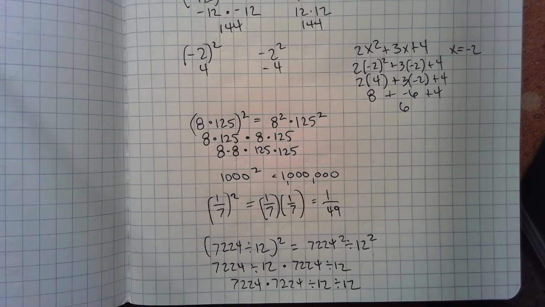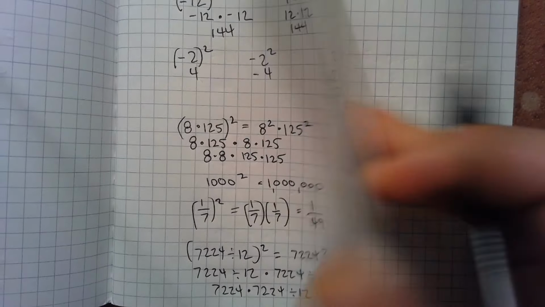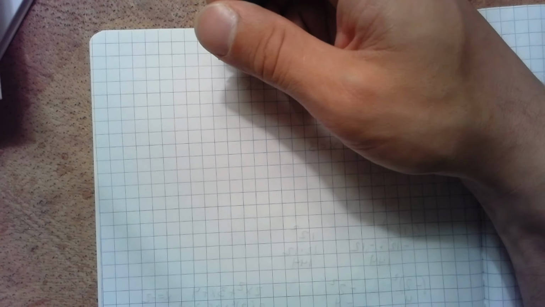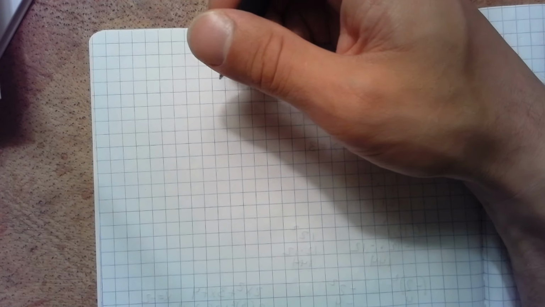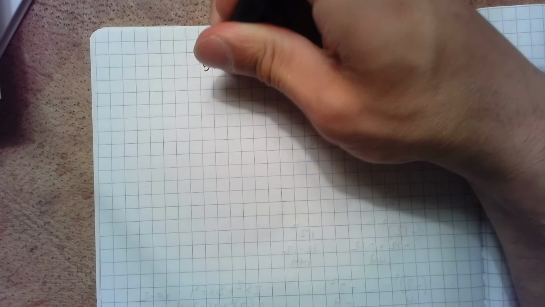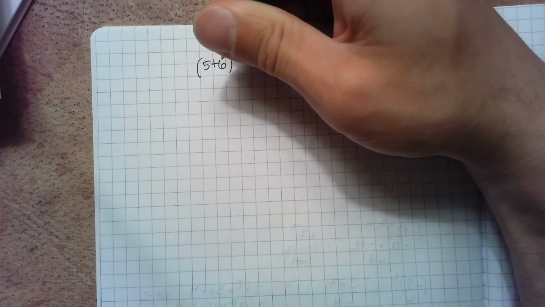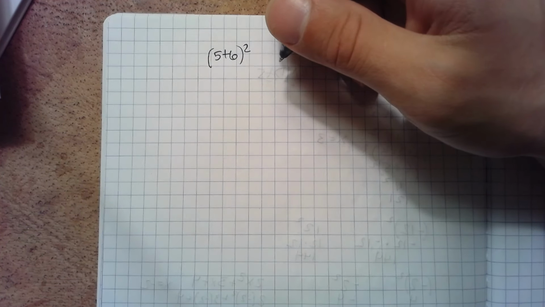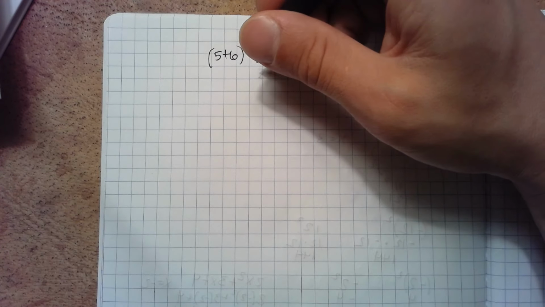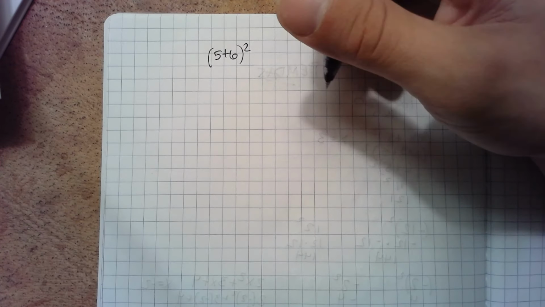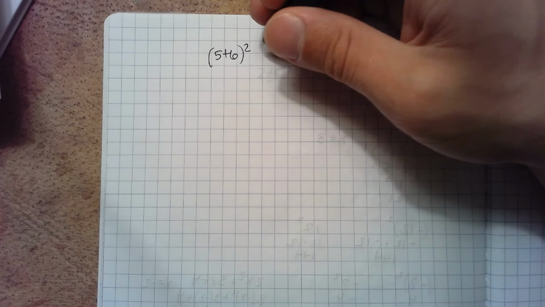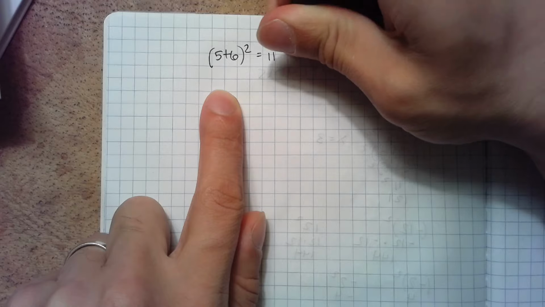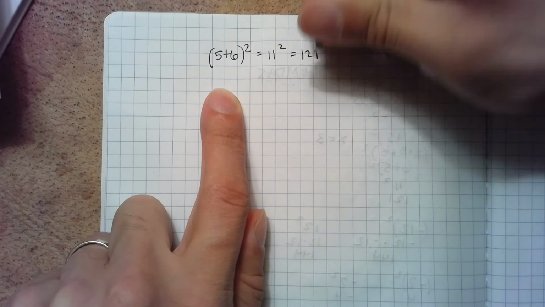But what about if we did addition? If we do an addition problem and have 5 plus 6 squared, what do we get? Well, work that one out. Following order of operations, this becomes 11 squared. 11 squared is 121.